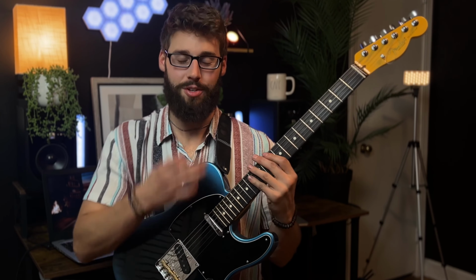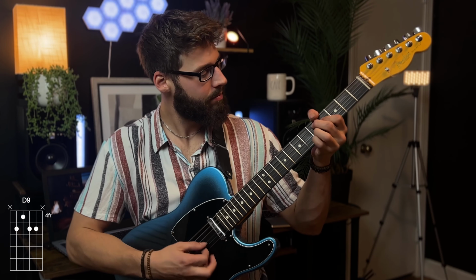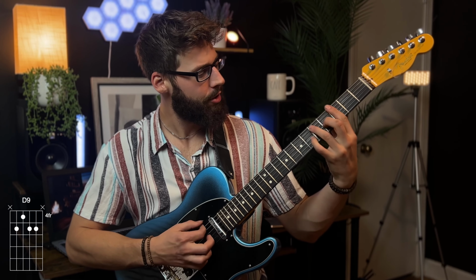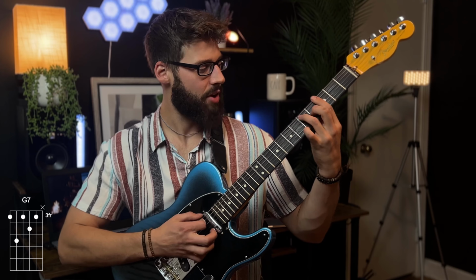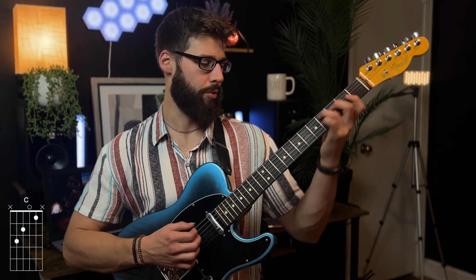Okay, so there's a cool method right there, because that is going to pull into, I'm going to make a G7 chord next, because that G, if I make that the secondary dominant of C, it's going to sound really cool. It's like pulling to the C chord right there.